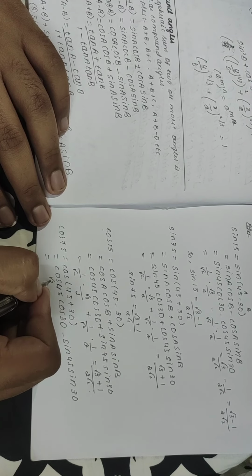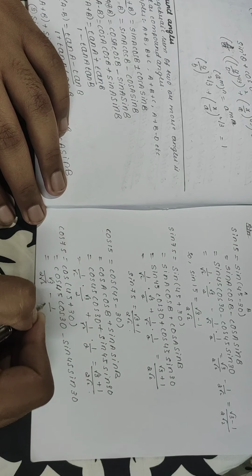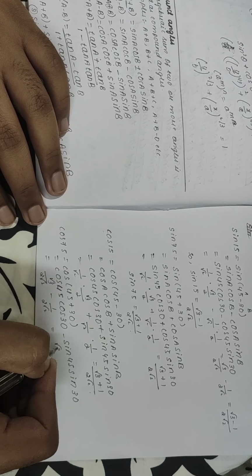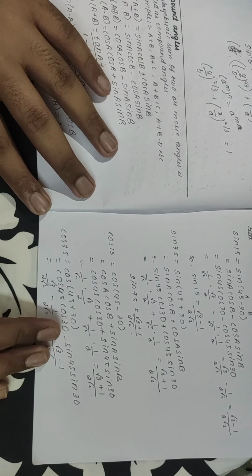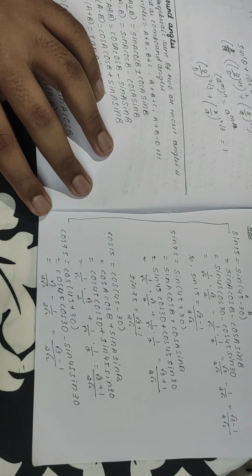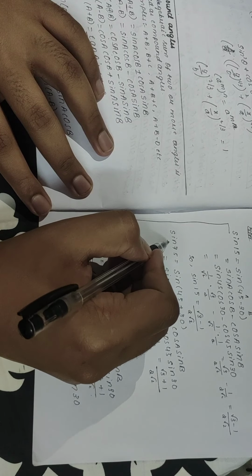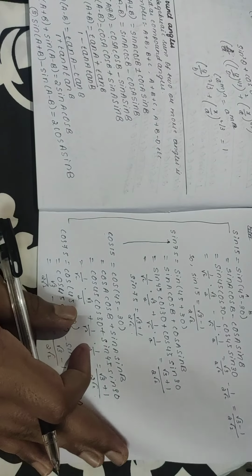Substitute the values. You will get root 3 by 2 root 2 minus 1 by 2 root 2. That is root 3 minus 1 by 2 root 2. So from the above solving, we have known that sin 15 and cos 75 values are the same, and sin 75 and cos 15 values are the same. In order to understand these formulas better, let's solve some examples.